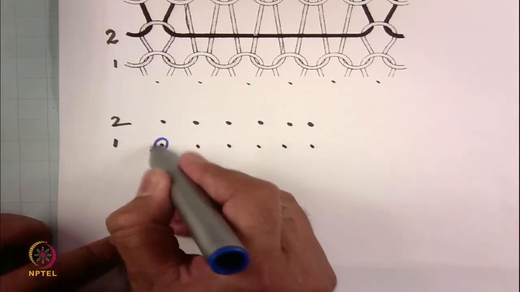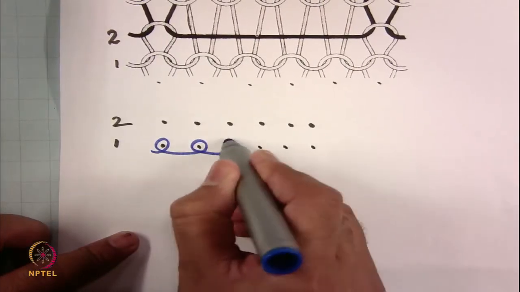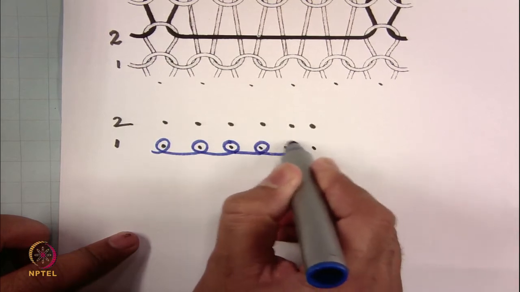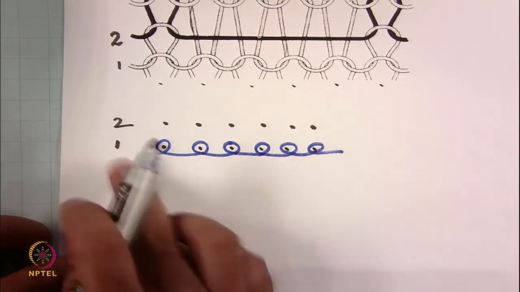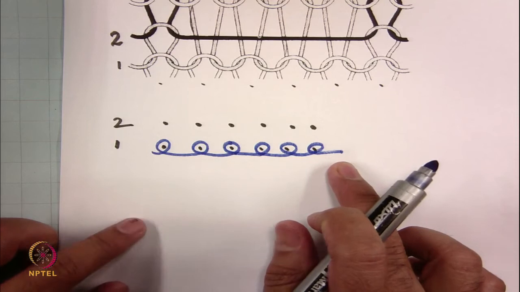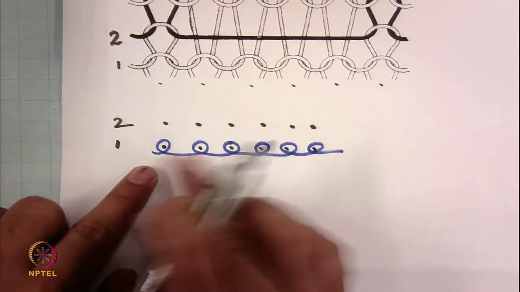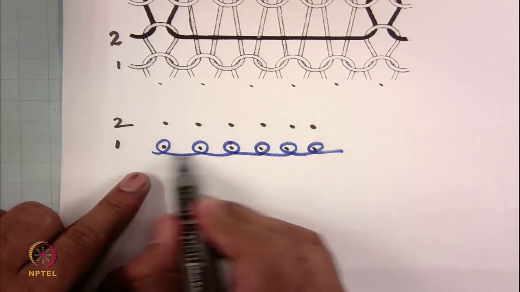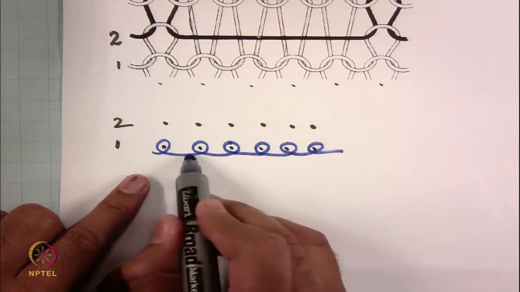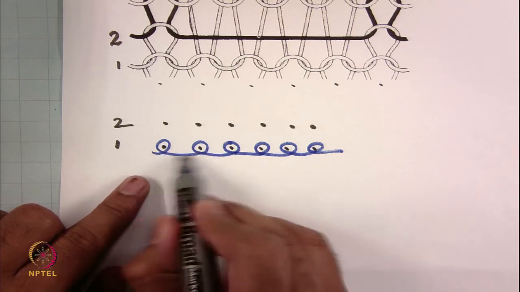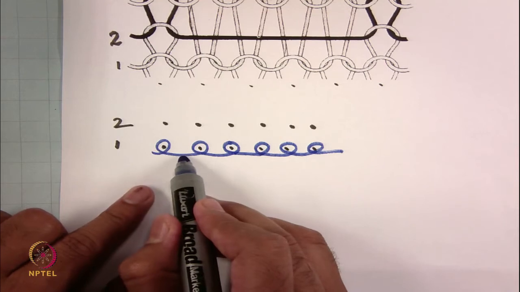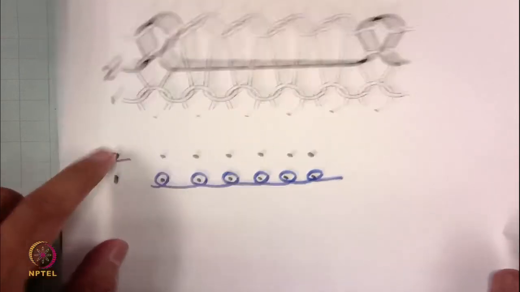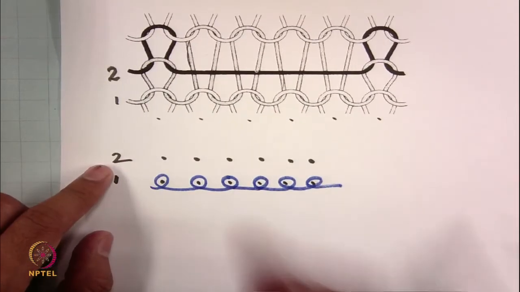So, we can simply make all technical back loops in the first course. And these two technical back loops are connected, so we have joined the same yarn, and this part is nothing but the sinker which is connecting two loops along the course.